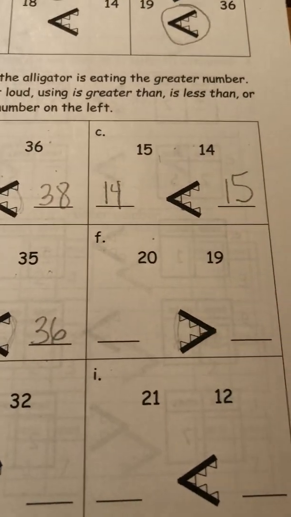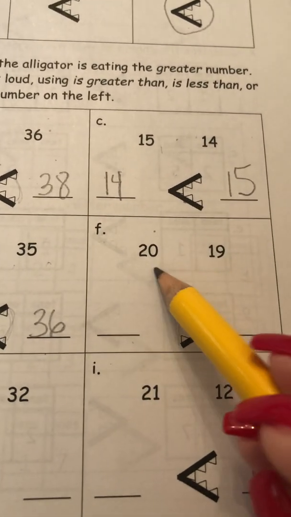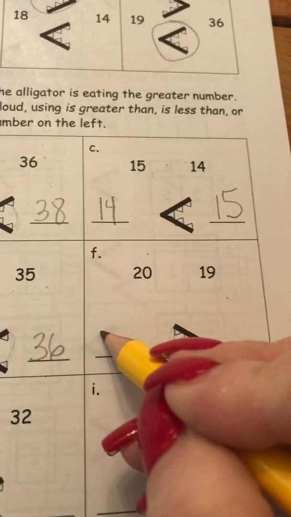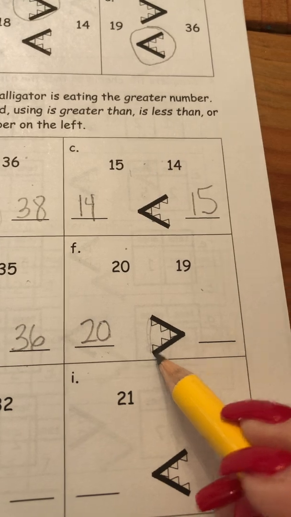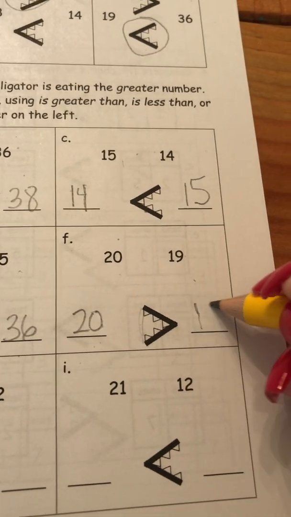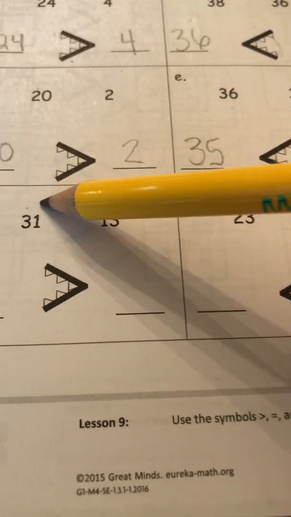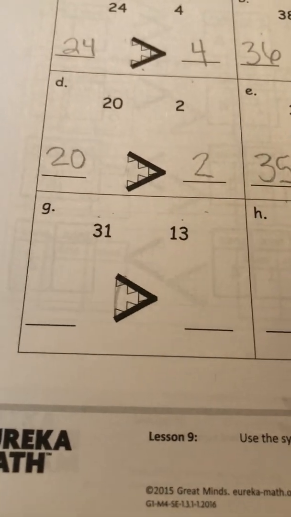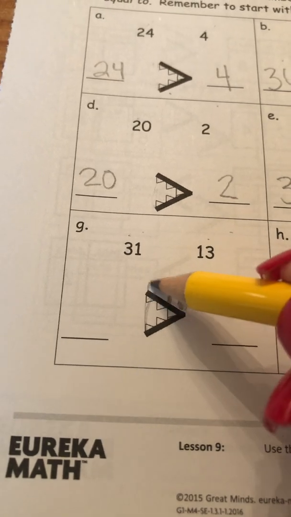The open side is first, so we need the greater number first. Which number is greater or larger? 20, good job. 20 is greater than 19. Good. Now we have 31 and 13, and we're looking at the greater side of the alligator first. So we need the biggest number first.